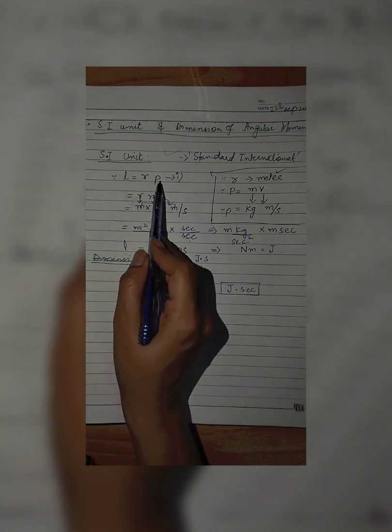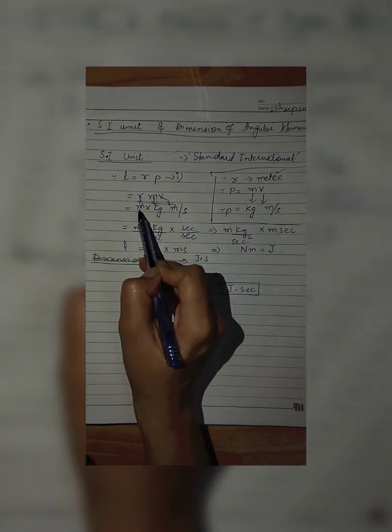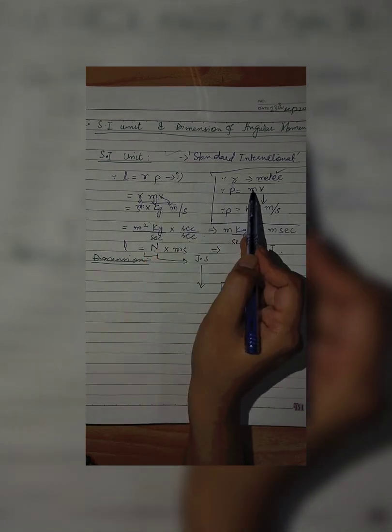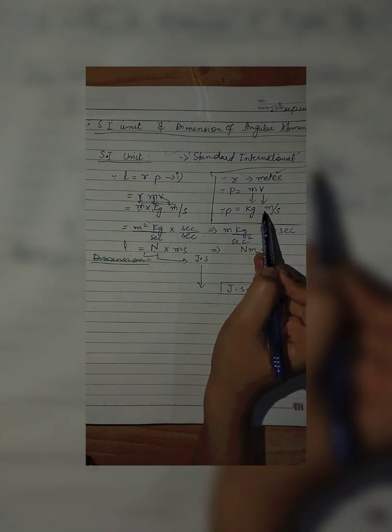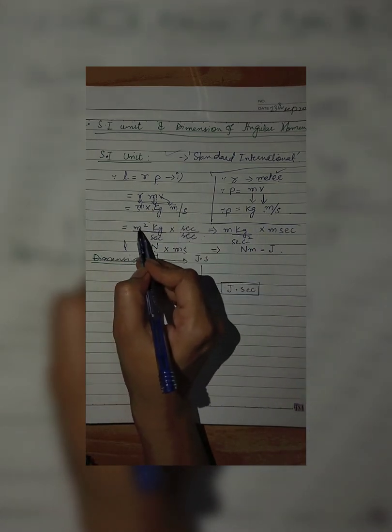R is radius, P is linear momentum. We put the SI unit of R, that is meter, over here, and the SI unit of mass over here, and SI unit of velocity over here. By simplification, we got meter square kilogram per second.